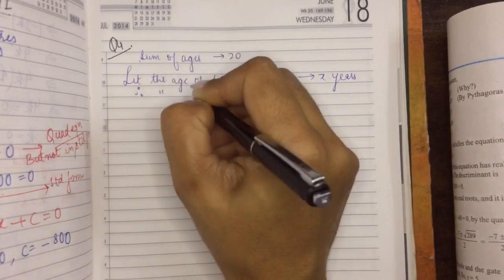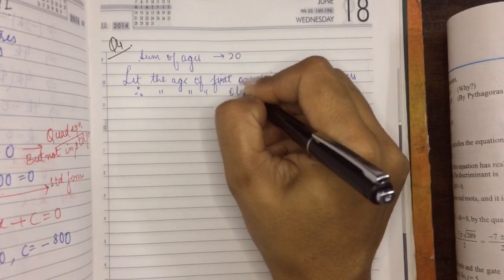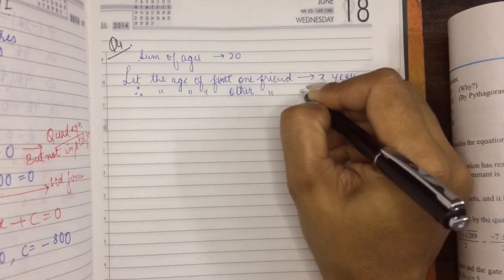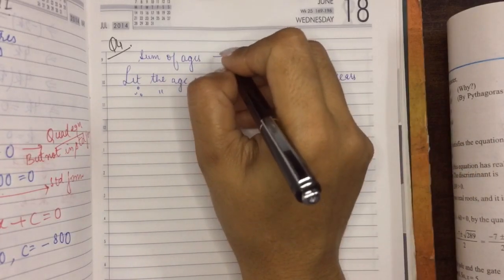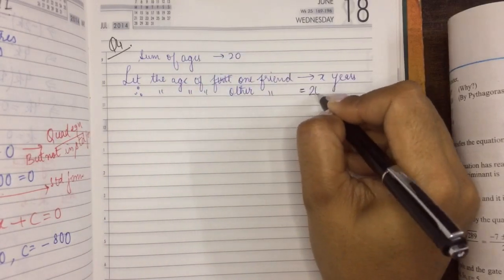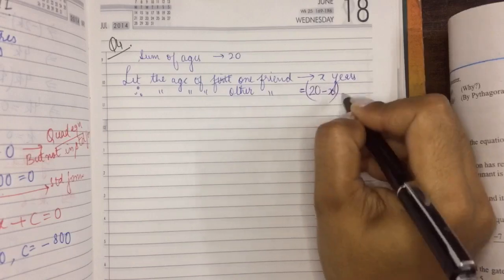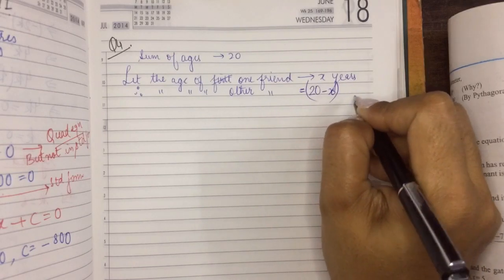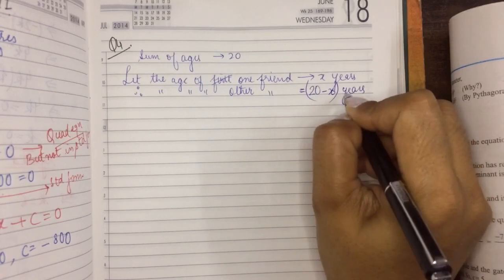Therefore, the age of the other friend: we have the total given. When the total is given, out of the total, one value is x. So the other one will be x minus 20. Sorry, it will be 20 minus x. Total minus x.